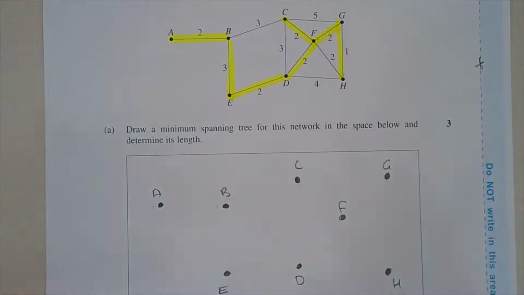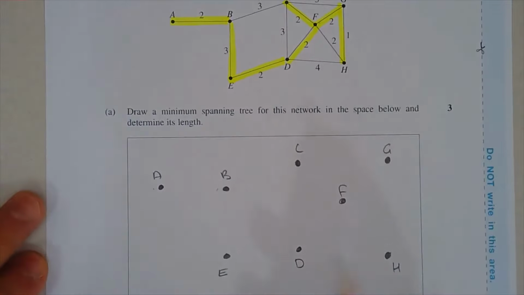So that's one of the rules, or one of the characteristics of a minimum spanning tree: if you count the number of vertices, there'll be 1 less edge. So if there's 10 vertices, there'd be 9 edges. If there's 4 vertices, there'd be 3 edges. That would be the number of edges needed to connect it up in a tree. All right, let's draw it in now.